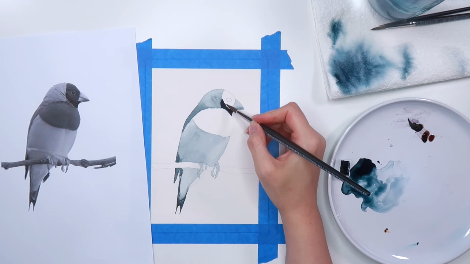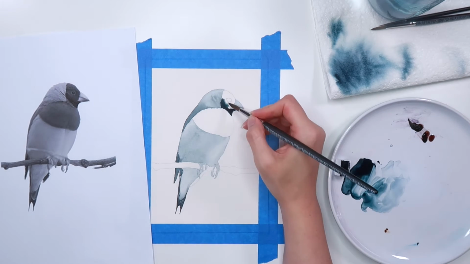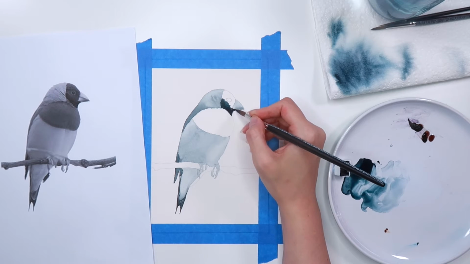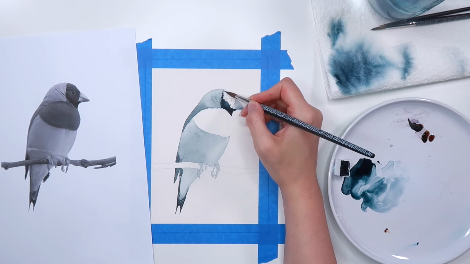And then I've rinsed off a little bit of color. I've got a lighter value, an ever so lighter value on my brush. And I'm just going to start to connect that upwards onto the rest of the head. I'm trying to do some little jagged brush strokes into the other panel as well, just to look a little bit like rough feathers.